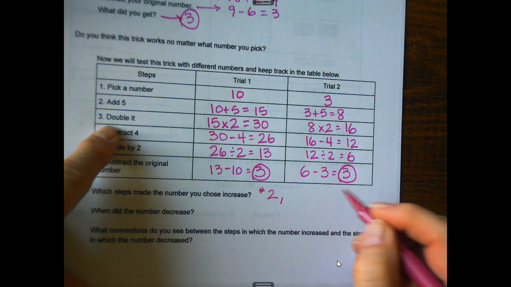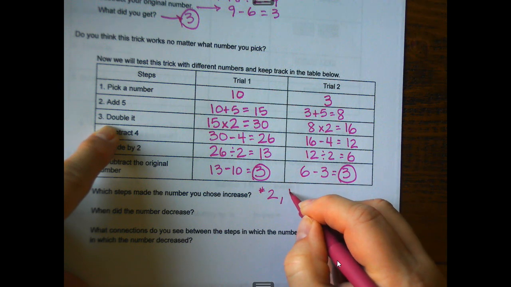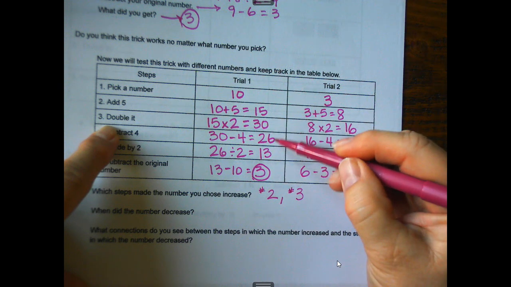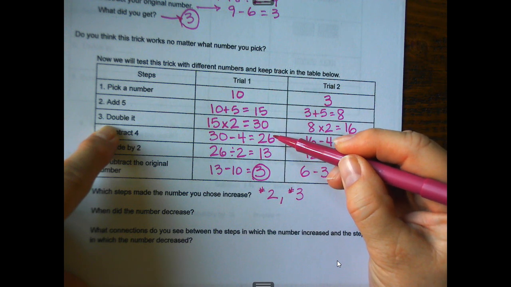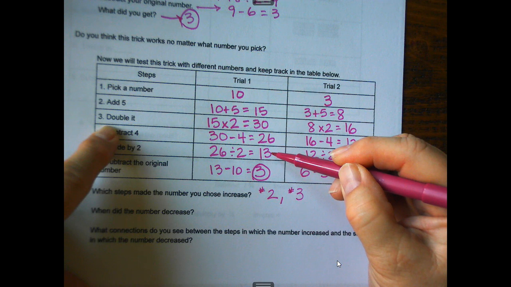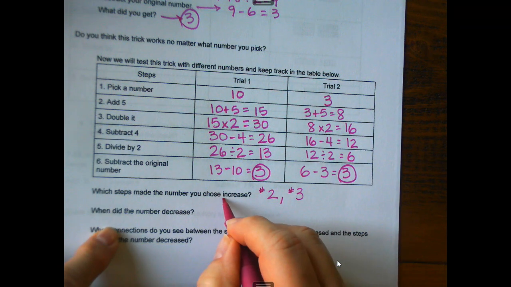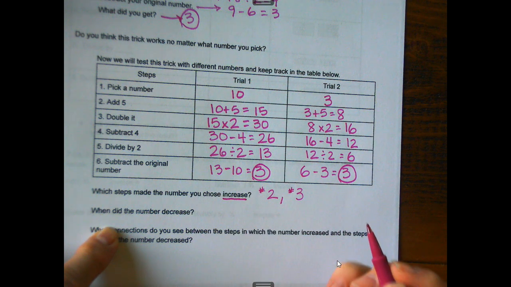So the next thing that made it bigger was step 3. And then when I'm comparing these two, I don't go bigger. From here to here, it does not get bigger, and from here to here, it does not get bigger. So these are the only ones that made it increase.